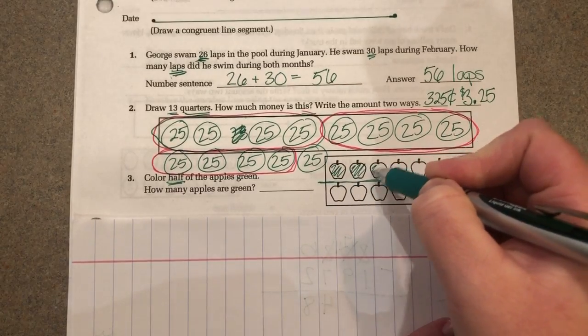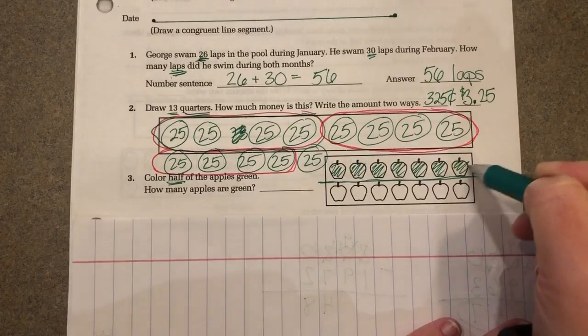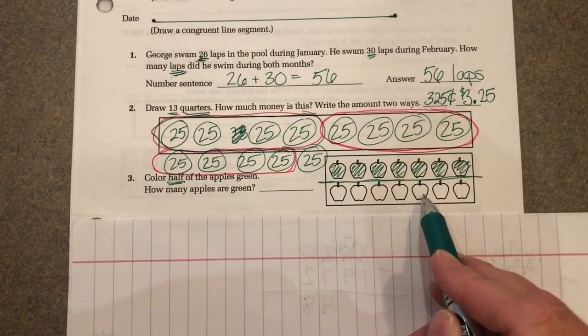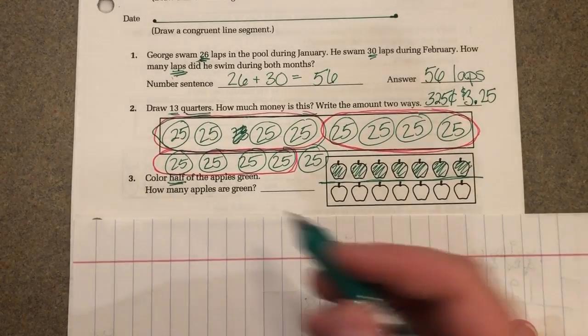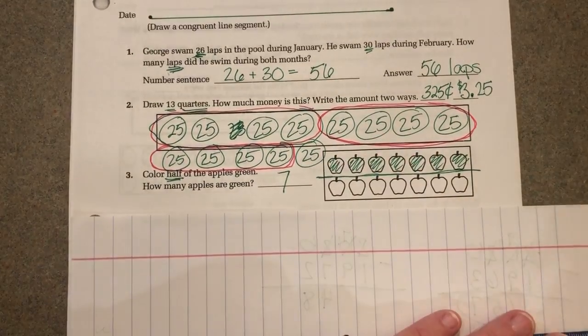1, 2, 3, 4, 5, 6, 7. So how many apples are green if I color half of the apples green? 7.